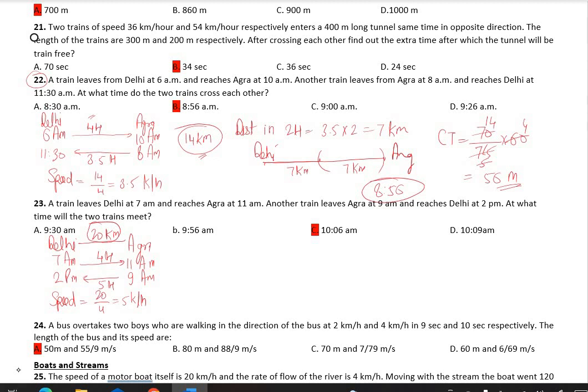That means in 1 hour it is covering 5 kilometers. So we can easily find the distance covered in 2 hours. The distance covered in 2 hours will be simply 5 multiplied by 2, that is 10 kilometers, right?